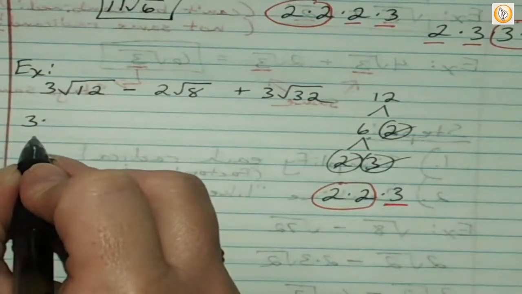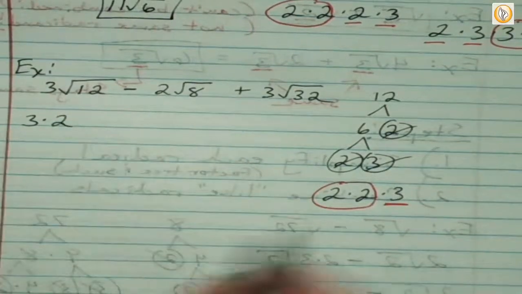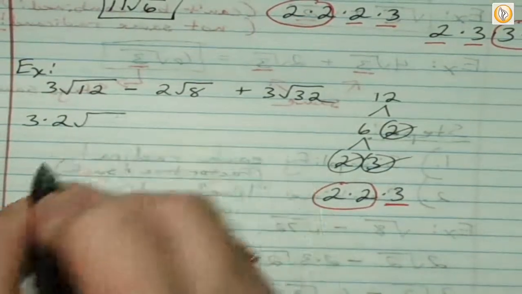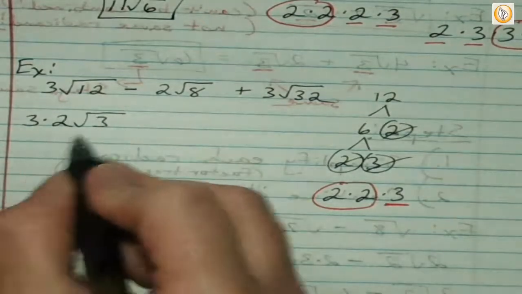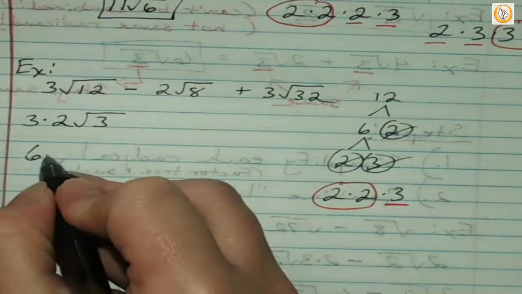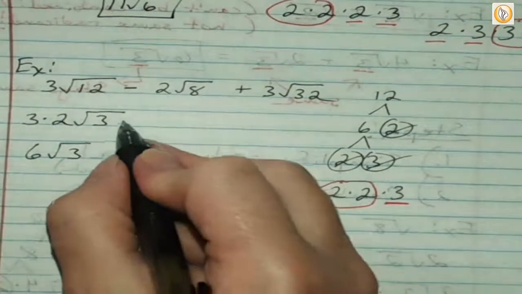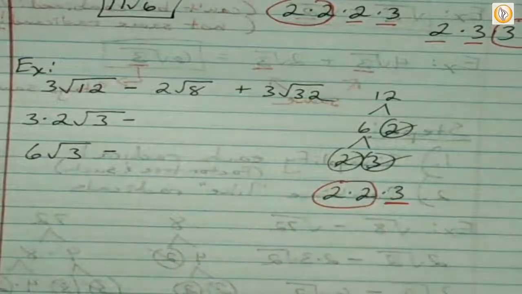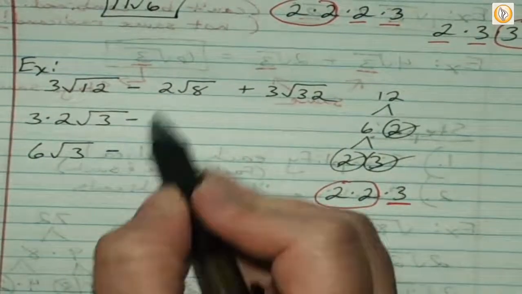What goes on the outside? All the pairs of 2. Pair of 2 times square root of 3. So then what does this give you? 6 radical sign 3. Times the square root of 3. All right. Okay, so she completed that. We've simplified it and brought it on down. See how nice and neat that is?